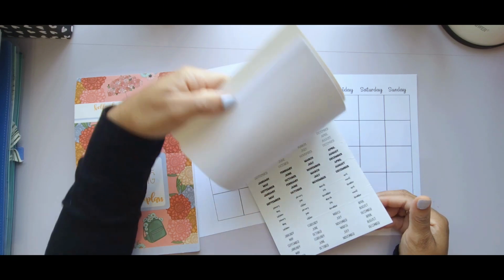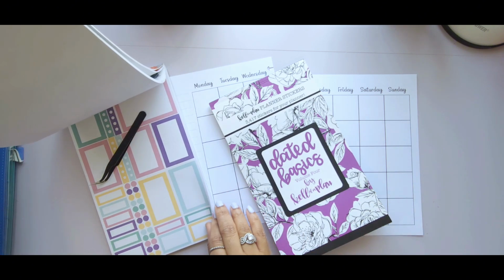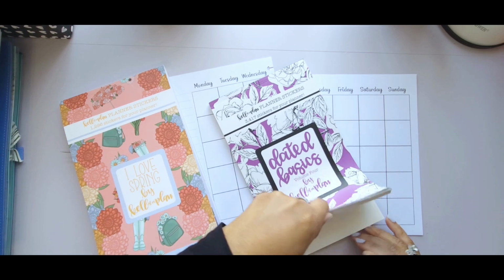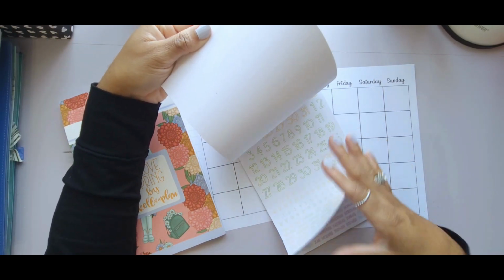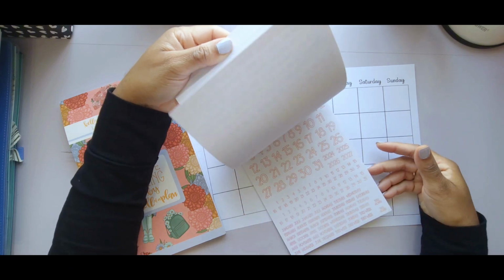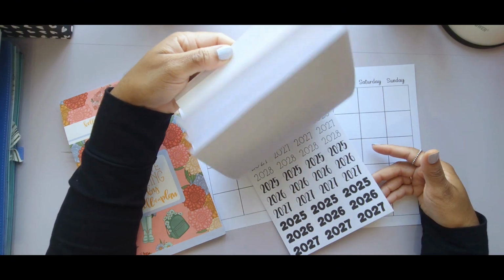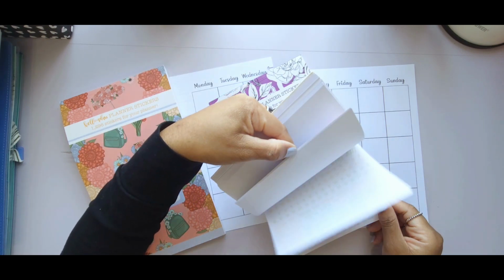Well, this has some green, but it has more teal. Let's see if there's anything teal in here. I didn't think I saw any teal. I think I just saw that green, which I think will work. We'll make it work.